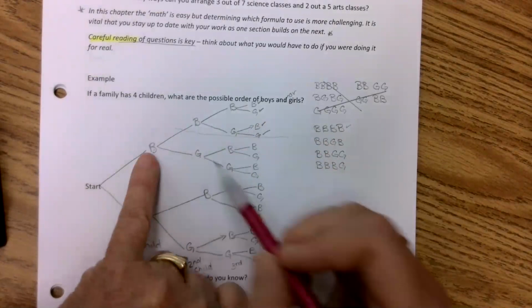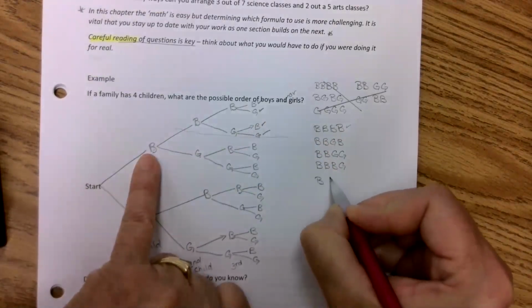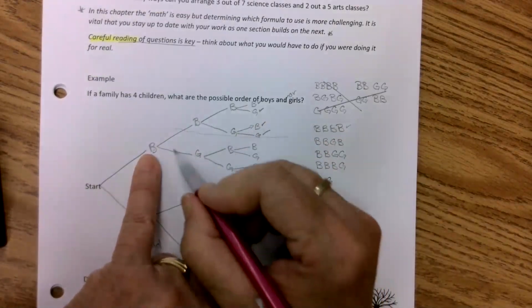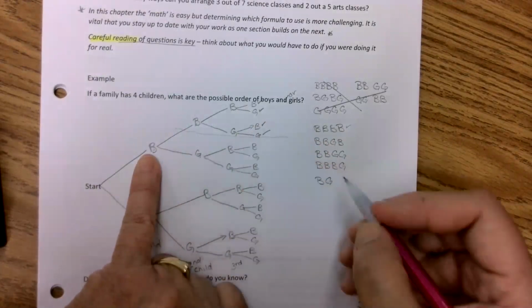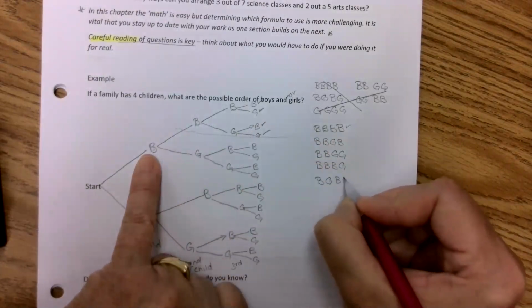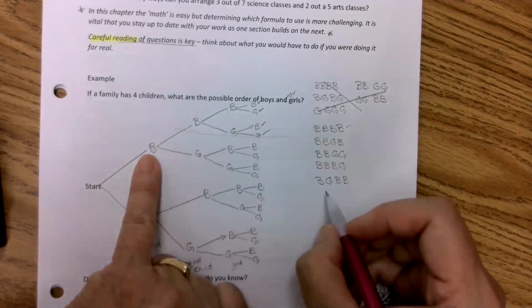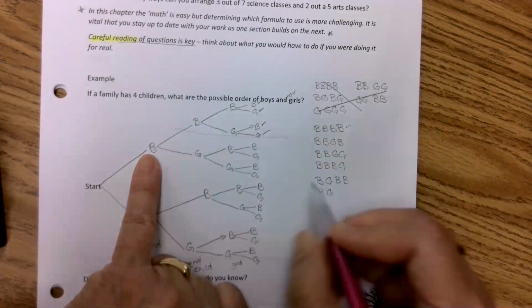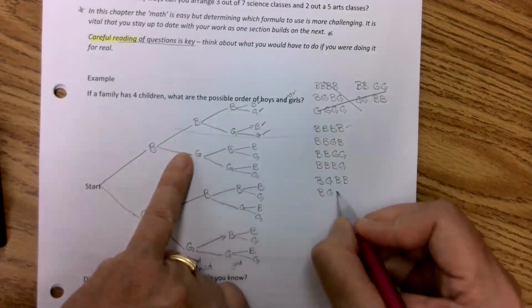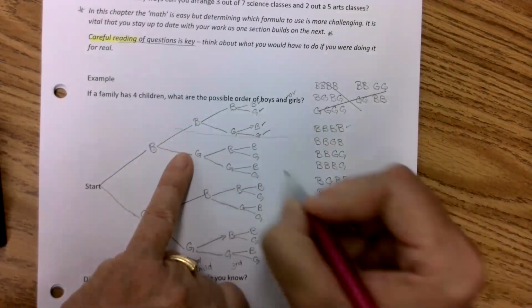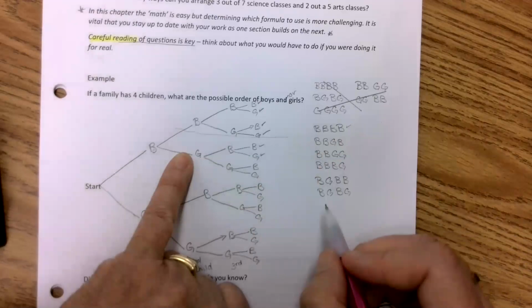Now it's going to be boy, girl. So this way, this way, this way. And now I'm going to go boy, girl, boy, girl. Check, check.